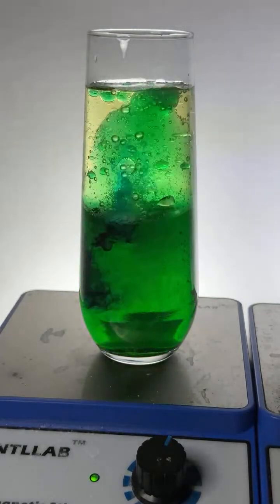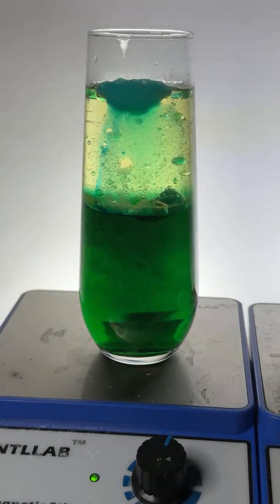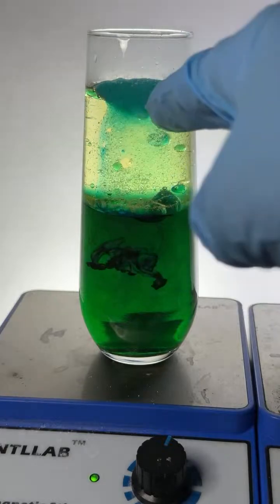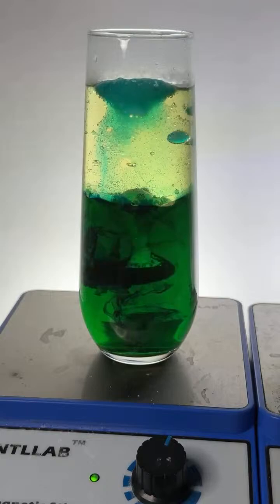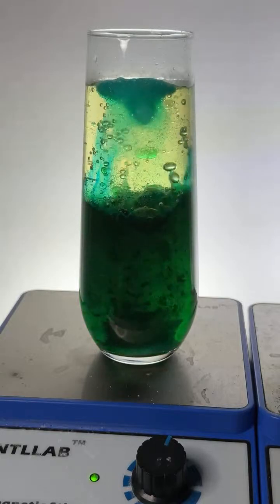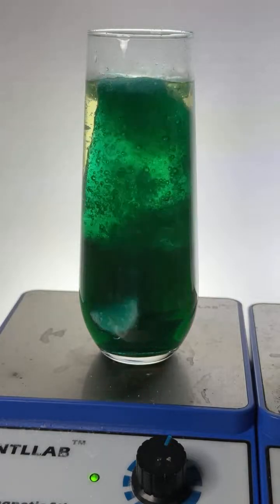Oh, it's beautiful. And it's like gone. It didn't last. It's up here at the top. Well, that was a bust. Here, let's throw a big one in. Get in there. People want to see a show. I think there's too much dye. What do y'all think? A little too much dye.